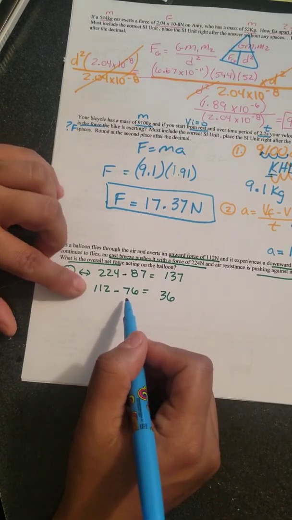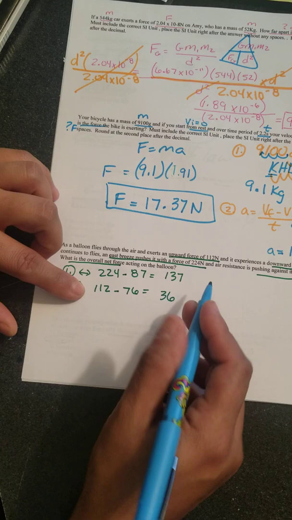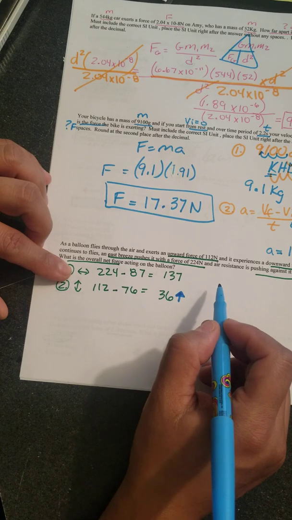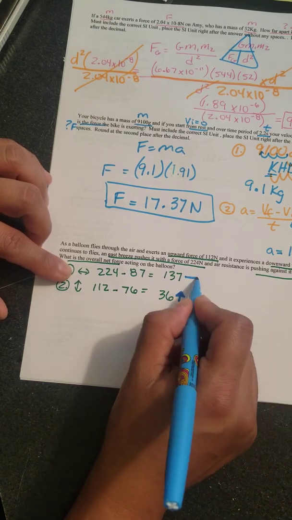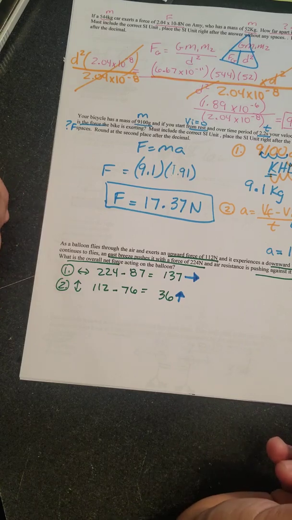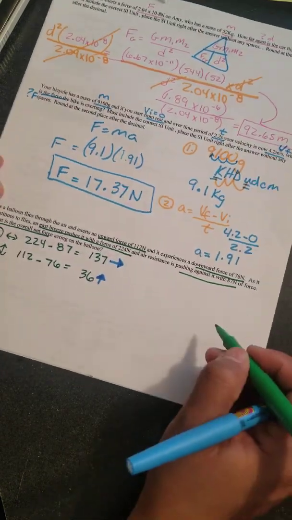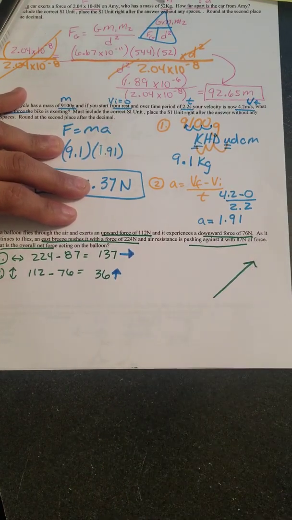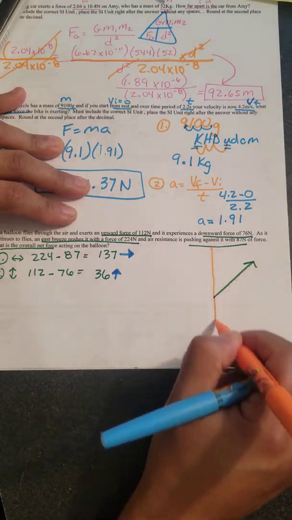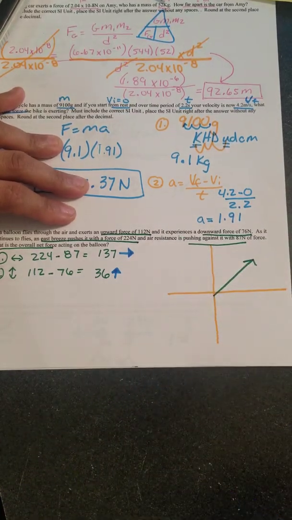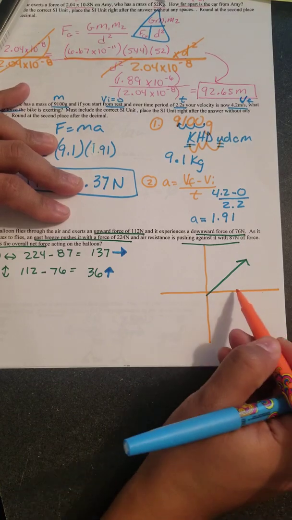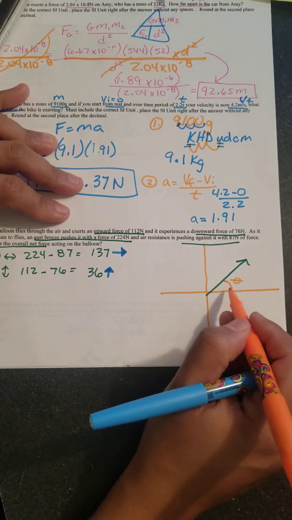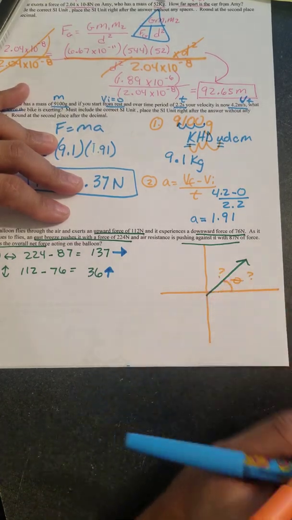Okay, so now let's look at this one. Up is 112, down is 76. My winner is up. Now let's look at this. East versus the opposite. East is my winner, which is to the right. So overall, my balloon is going to move in this direction. My next step is to look at this like this. And I can see if I start on the x-axis and go upwards, there's my theta. I'm looking for the theta and I'm looking for the magnitude.